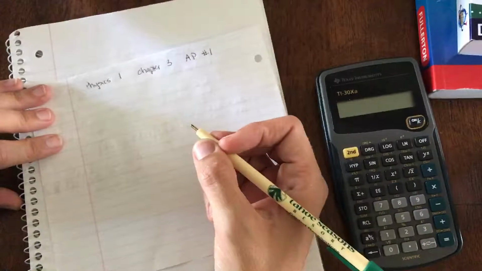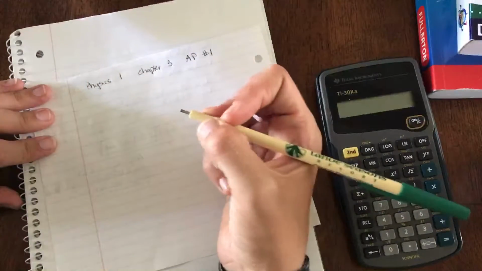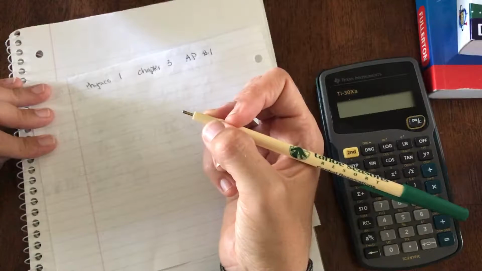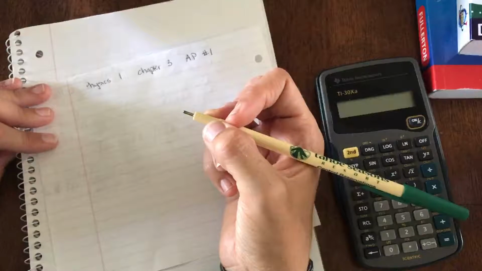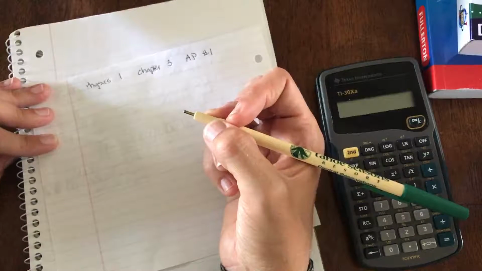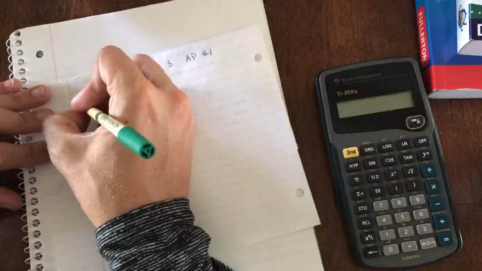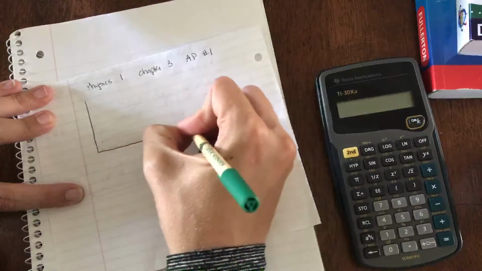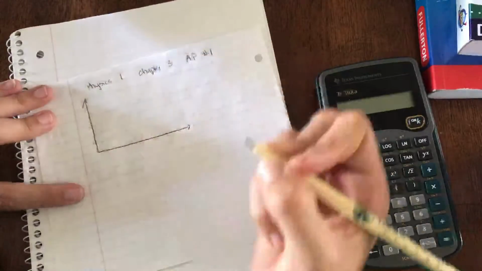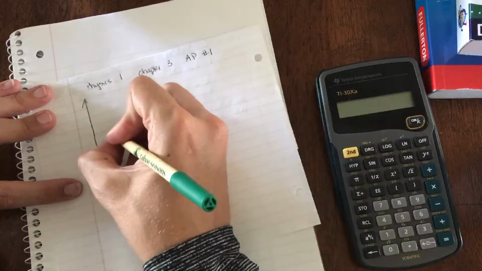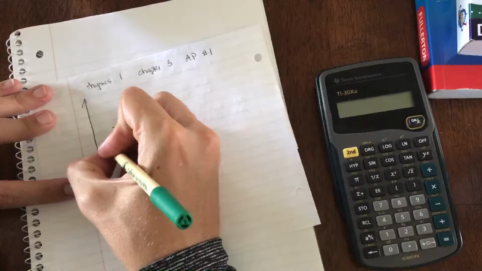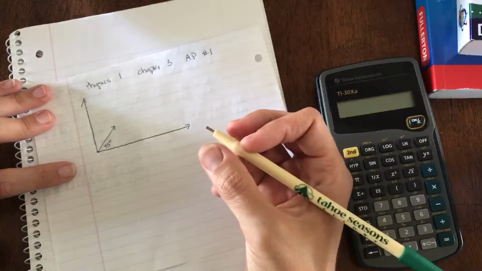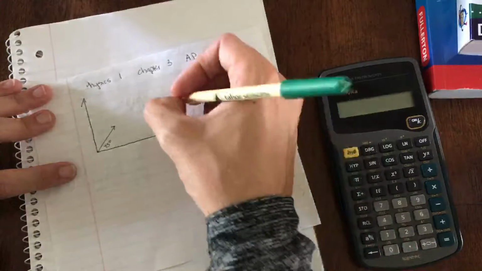Okay, so on this one it says, a ball is thrown at an angle of 45 degrees above the horizontal, which best describes the acceleration of the ball from the instant after it leaves the thrower's hand until the time it hits the ground. Okay, so we have a ball, it's thrown at 45 degrees. And we want to know, what can we say about its acceleration?